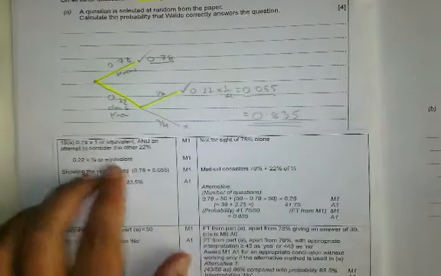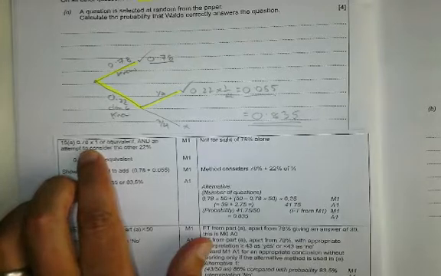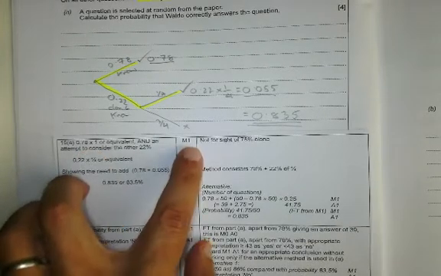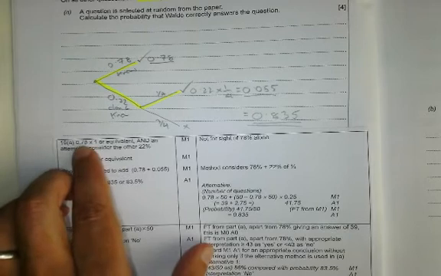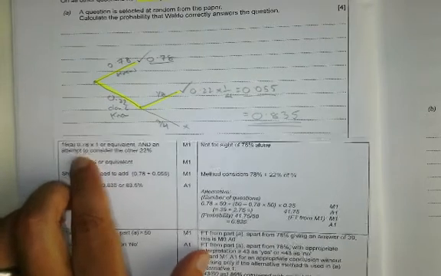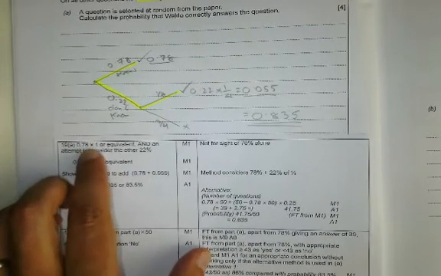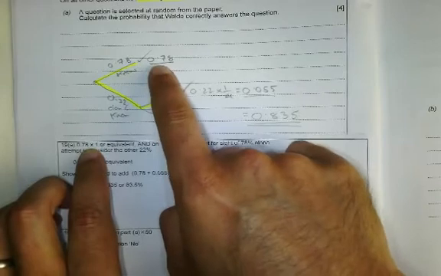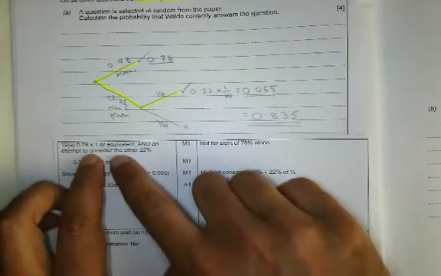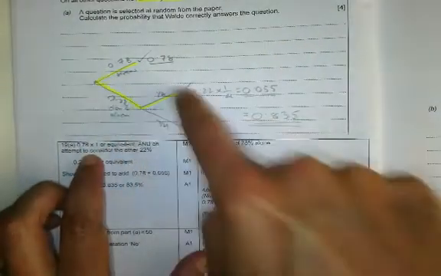Okay, right, let's have a look at the mark scheme for this one then. M1 says you have to basically show that you are considering 0.78 times 1, which is effectively just 0.78, and attempt to consider the other 22%.